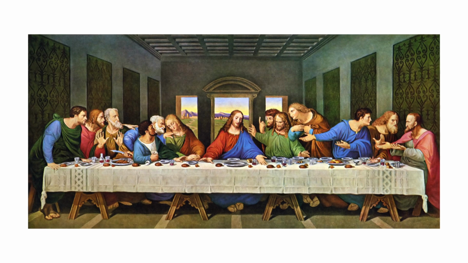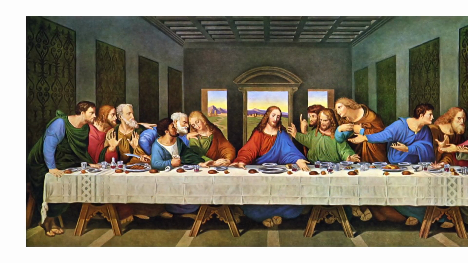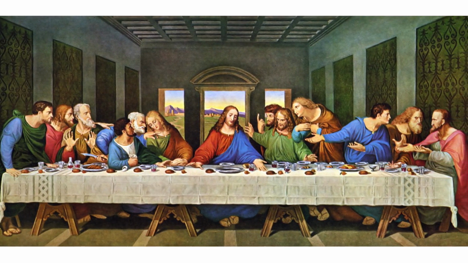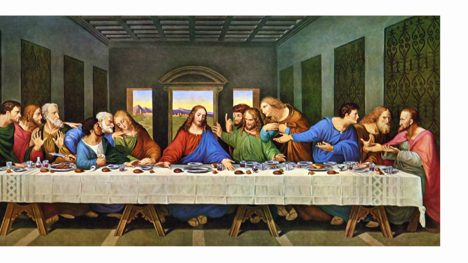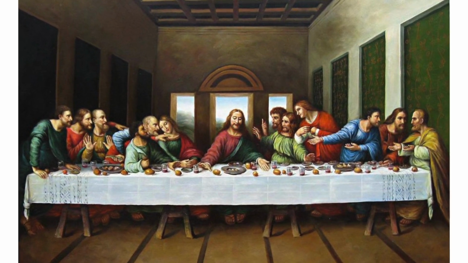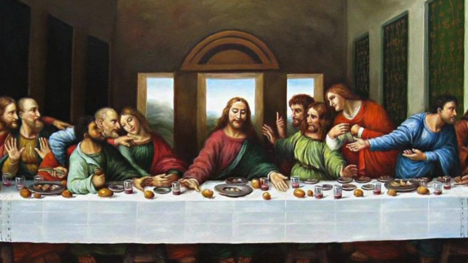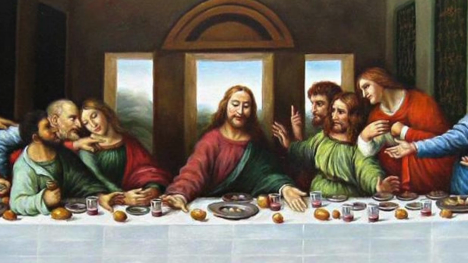Now we're looking at The Last Supper. The Last Supper is a late 15th century mural painting by Leonardo da Vinci in the refectory of the Convent of Santa Maria delle Grazie, Milan. The Last Supper is the final meal that, according to Christian belief, Jesus shared with his apostles in Jerusalem before his crucifixion. The Last Supper is commemorated by Christians, especially on Maundy Thursday. Moreover, the Last Supper provides the scriptural basis for the Eucharist, also known as Holy Communion or the Lord's Supper.